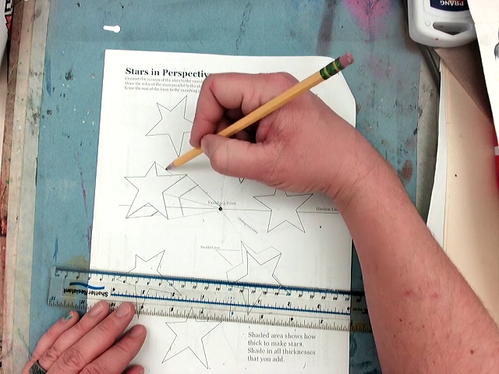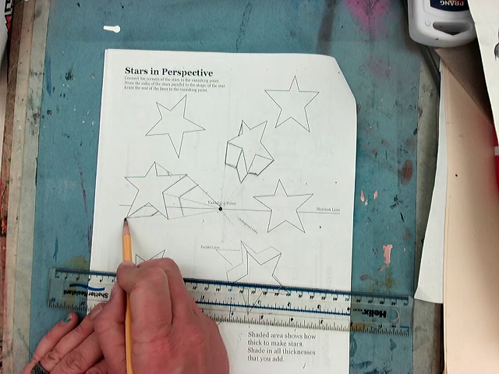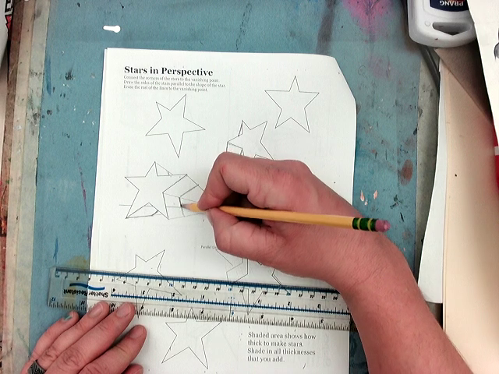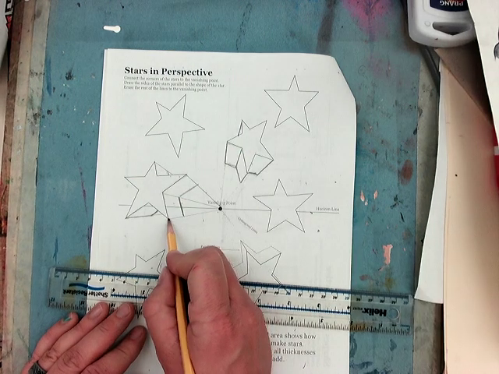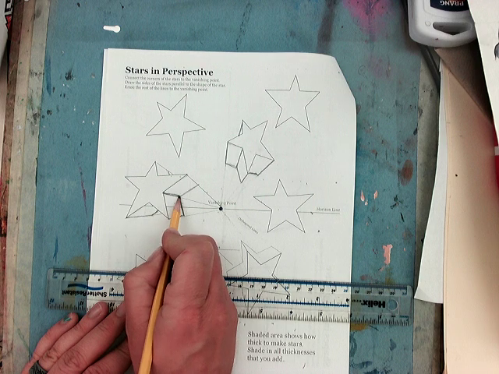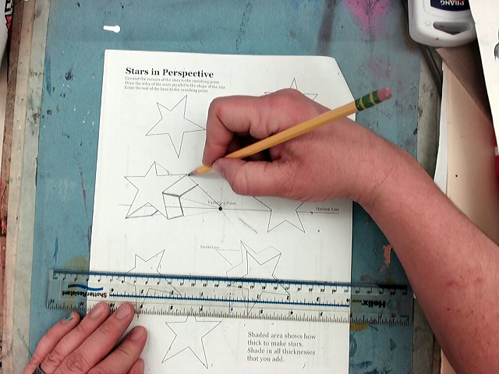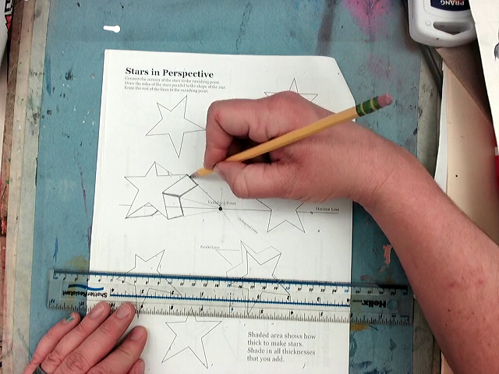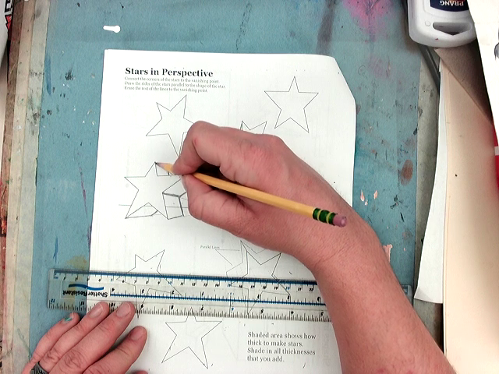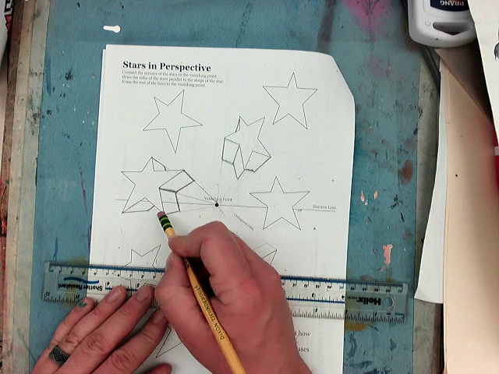And one parallel to this line here. We can darken those in. Darken this one in. We can erase the extra.